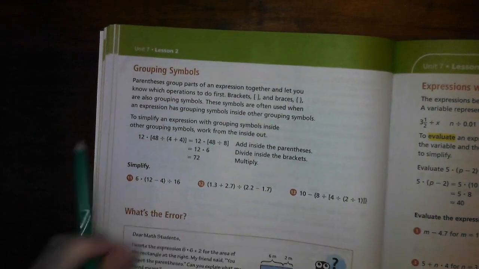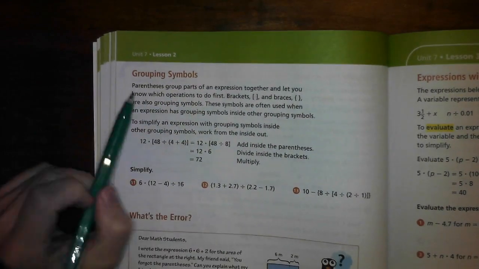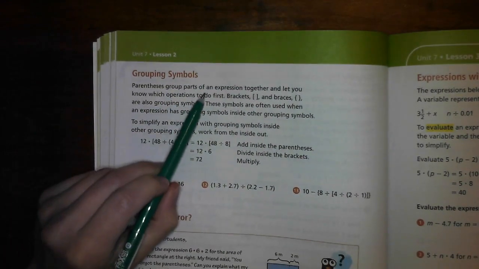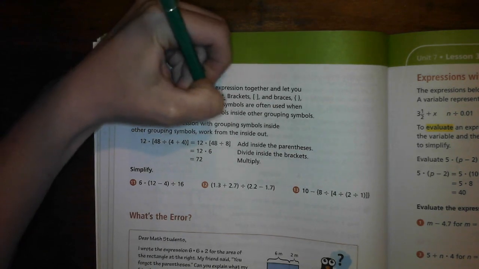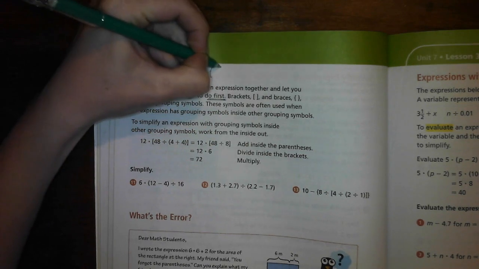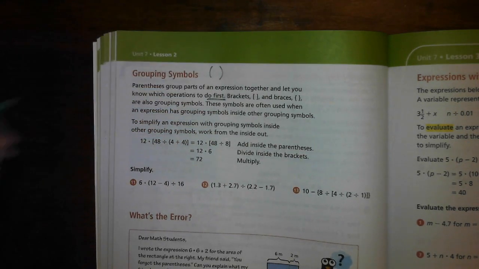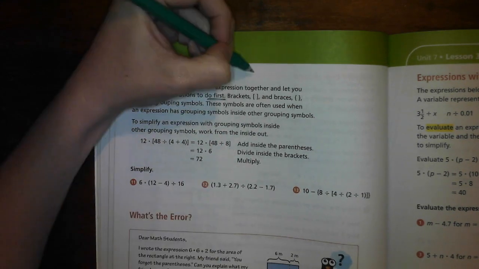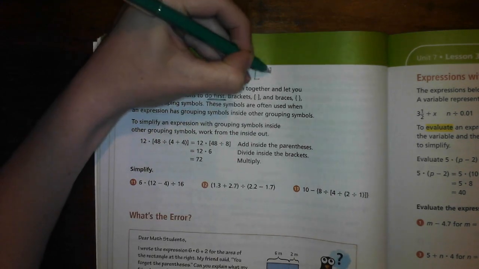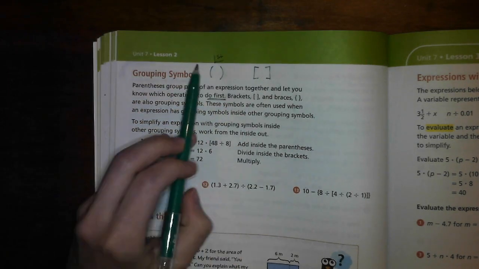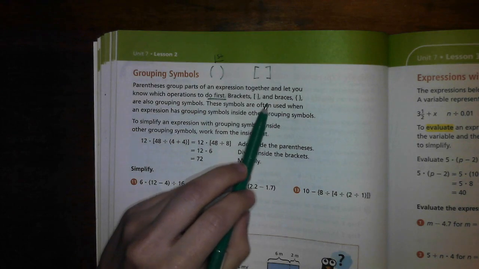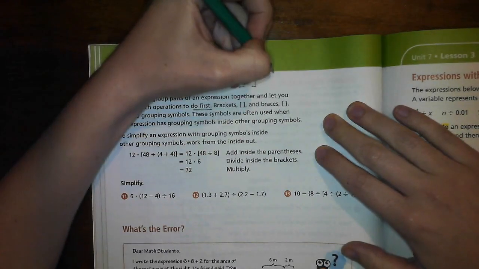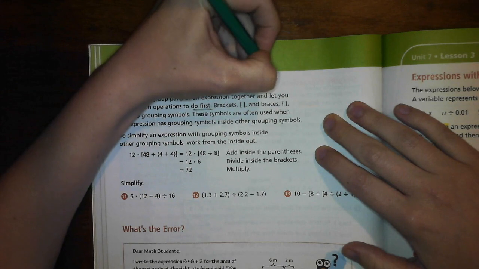Okay. I'm going to read you this blurb. Please listen. Parentheses group parts of an expression together and let you know which operations to do first. Parentheses look like this. Okay? Parentheses are first. Brackets, which are more squared off, so parentheses are curved, brackets are squared, and braces are the fancier looking ones, where it's kind of a mix of both.